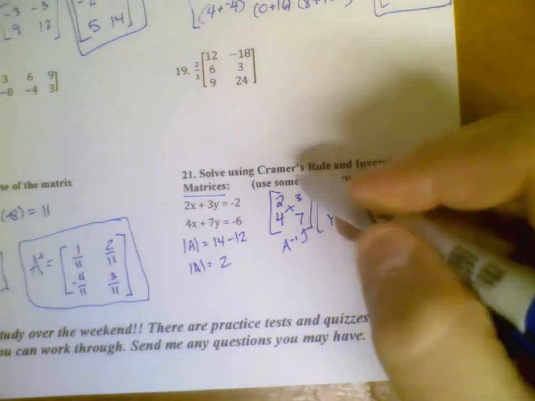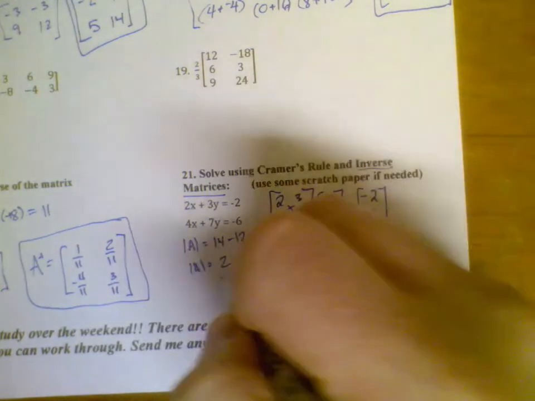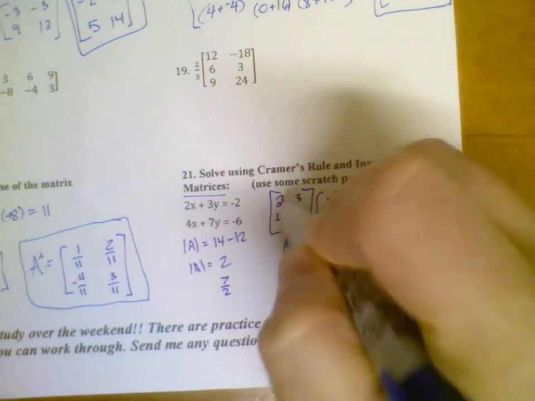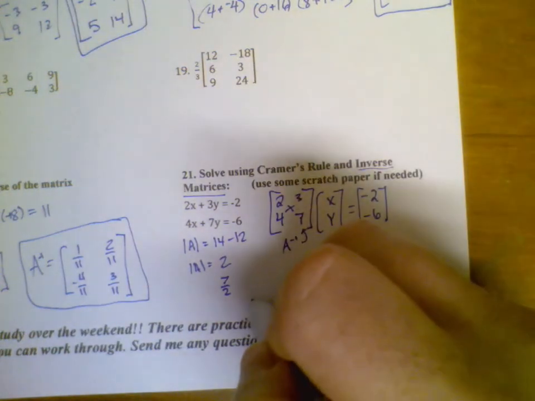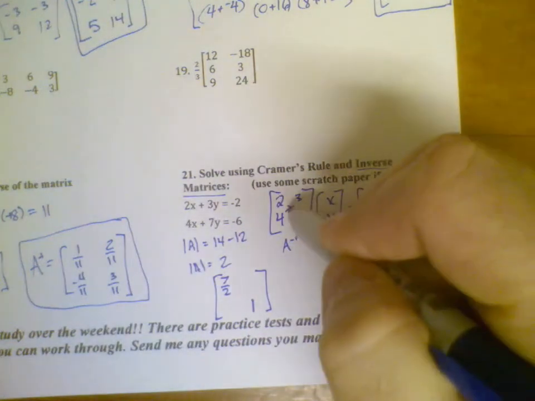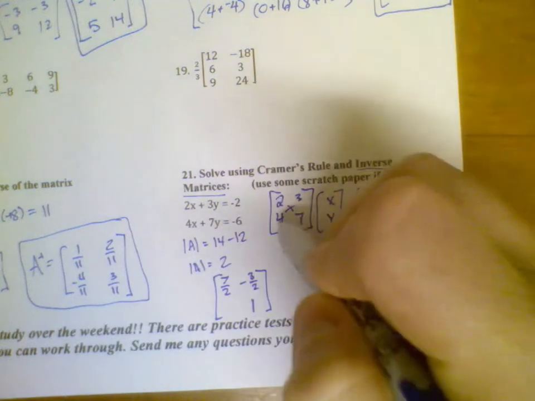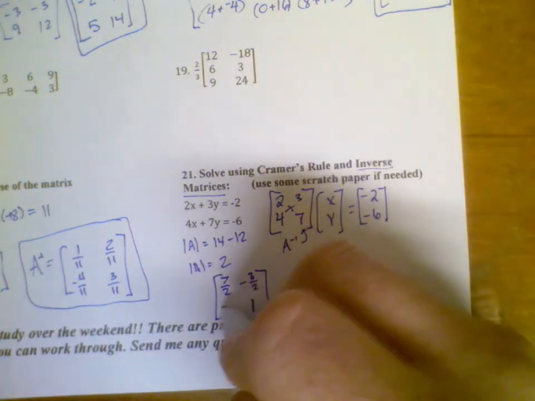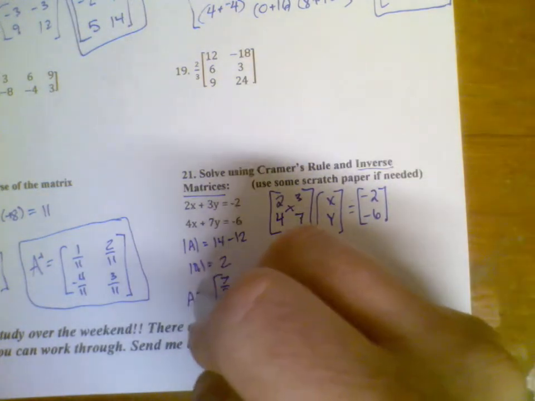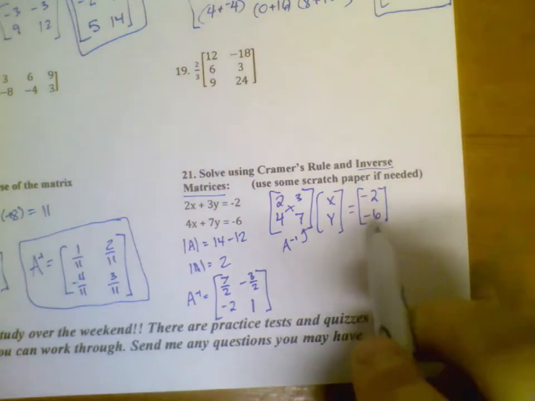So then I take my adjugate matrix and I divide everything by 2. So 7 switches to here, so it's 7 over 2. And then down here is going to be 2 over 2, which is a 1. And then up here we change the signs, so that's negative 3 over 2. And then this one is negative 4 over 2, so that's negative 2. That's your inverse matrix.